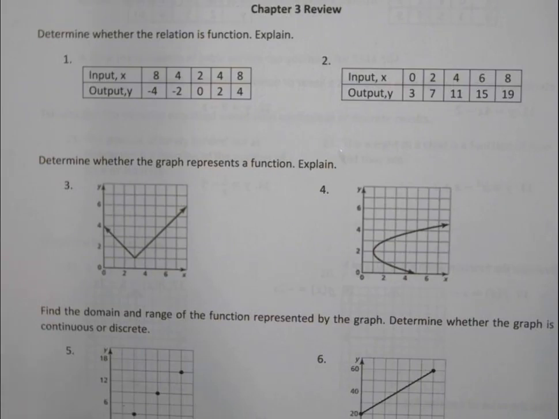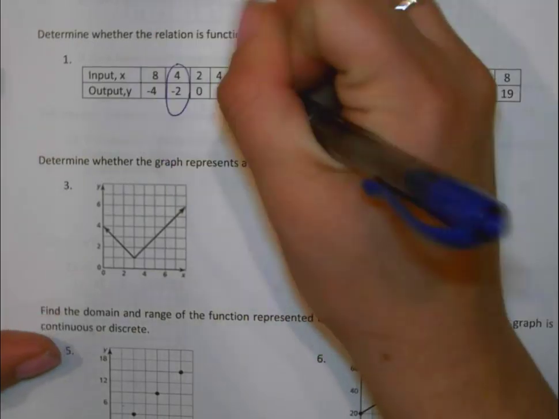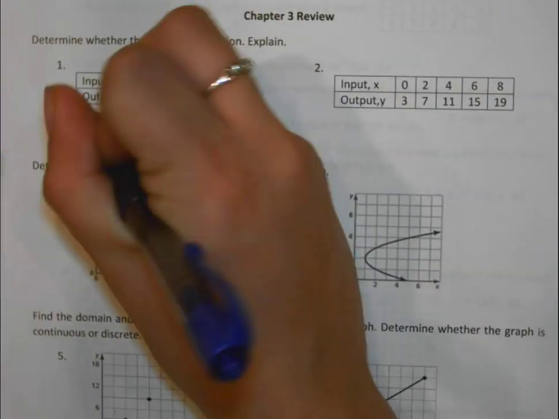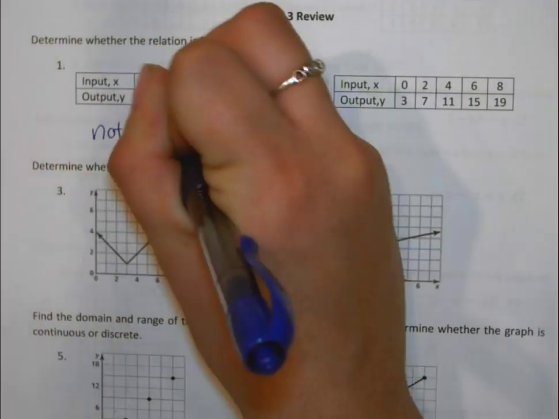So in order to decide whether a relation is a function, I need to look and make sure that none of the inputs repeat with different outputs. So I take a look at number 1. 4 repeats twice, but each time it repeats, it has different y values. So this one is not a function.